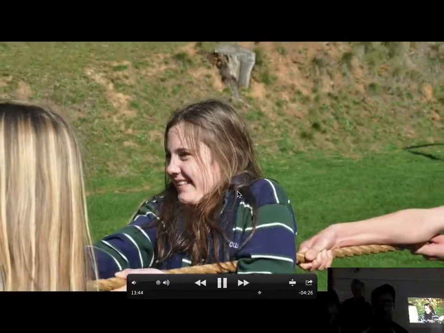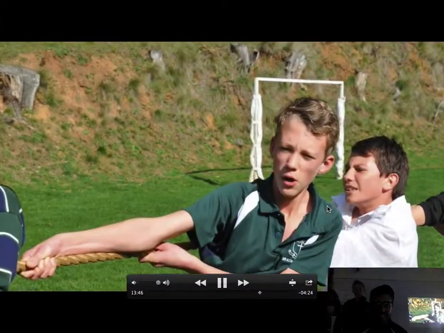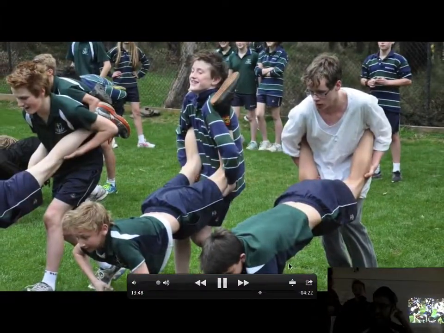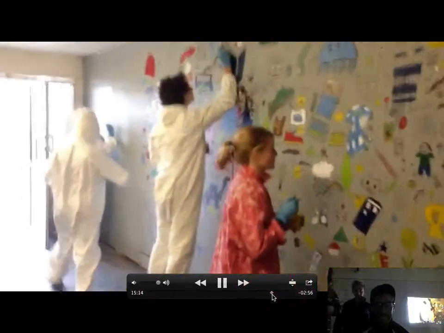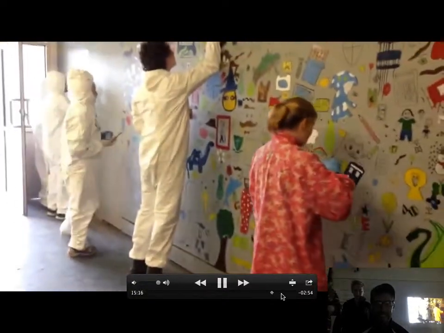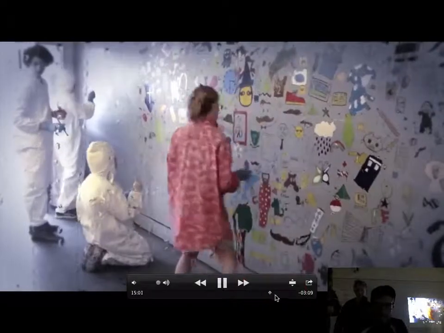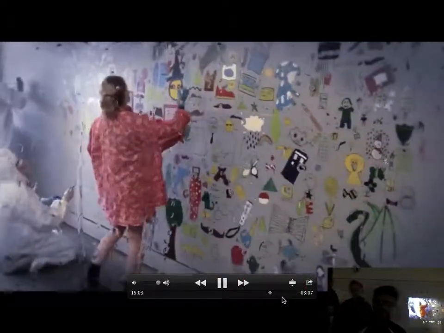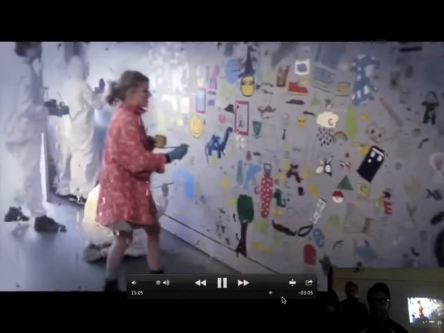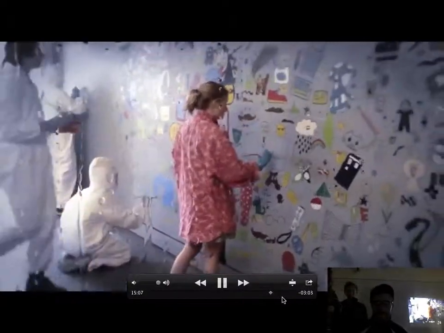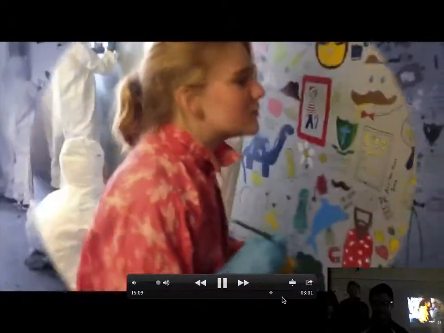Are you going the wrong way? It looks like you're going the wrong way. Anyway, it goes for 20 minutes. Let's just see some more of this. Oh, you missed that. It was a really good song. Anyway, ladies' speech.